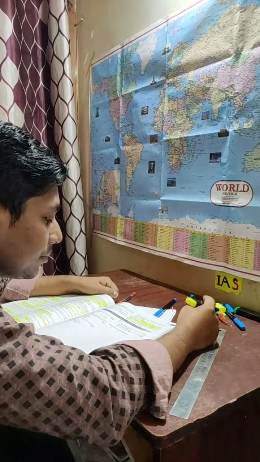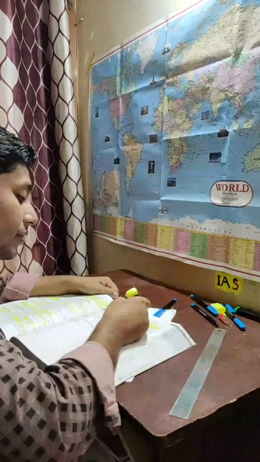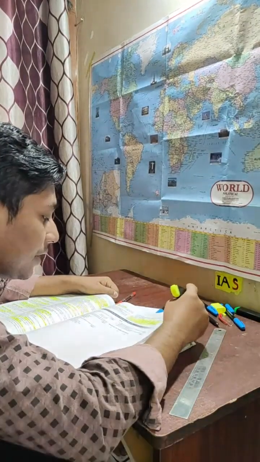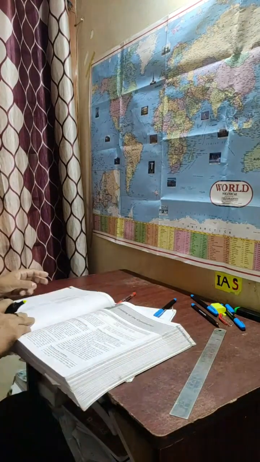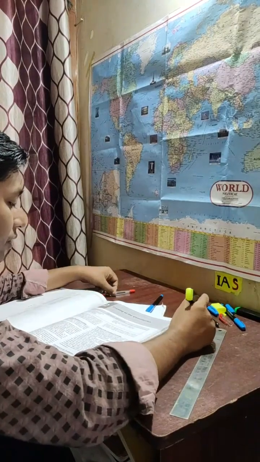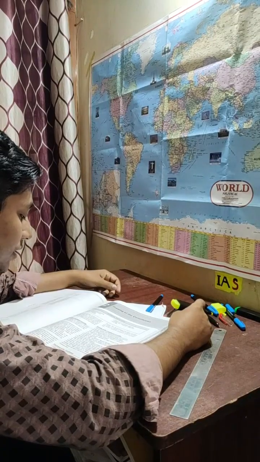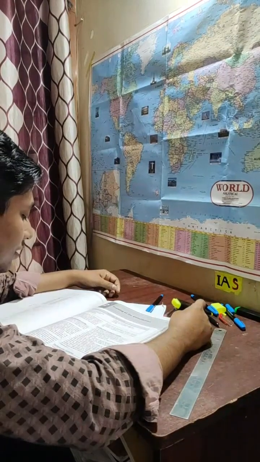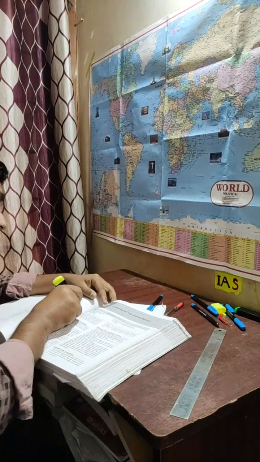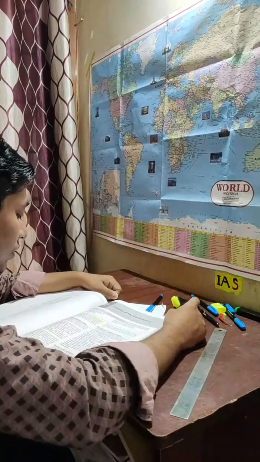The Constituent Assembly of India also functioned as the Parliament of the Indian Dominion. Framing of the Constitution: the Indian Constitution was framed by the Constituent Assembly in two years, 11 months and 18 days. It is the longest constitution in the world.